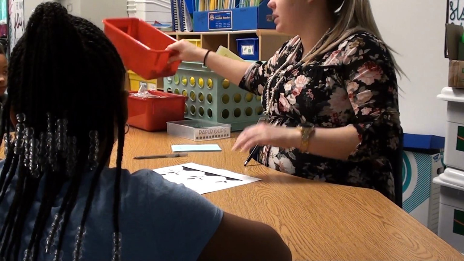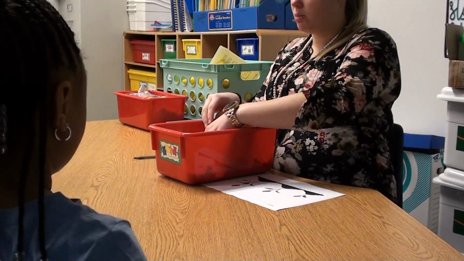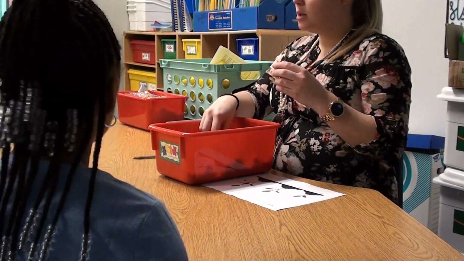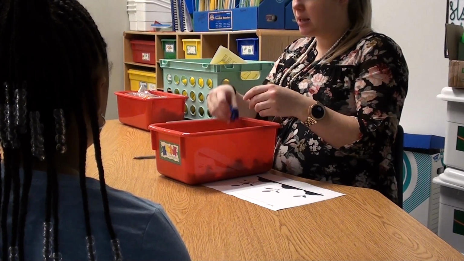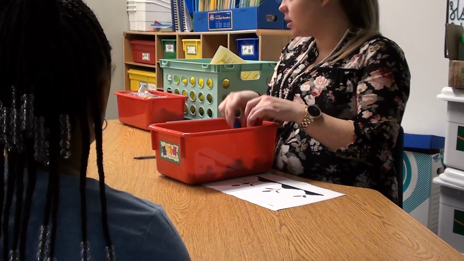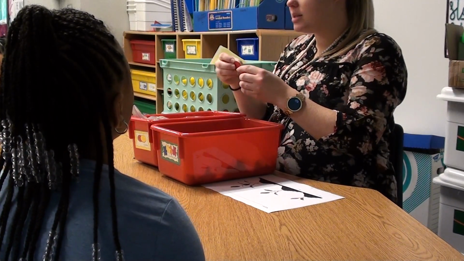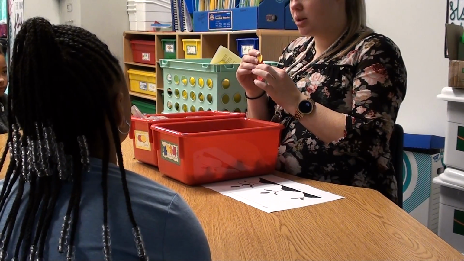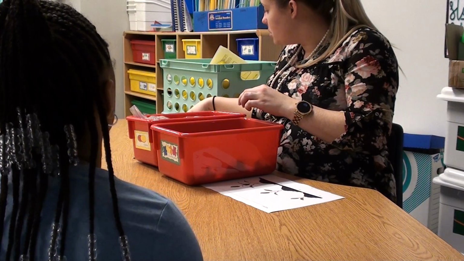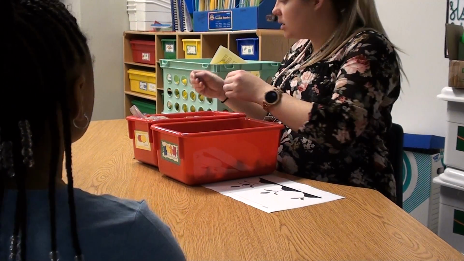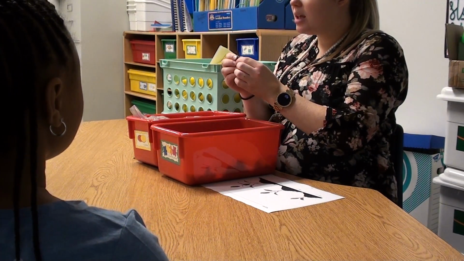So I have some different things we can measure with. We could measure with some counting bears. We could put them on top of each other and see how many bears it's worth. We could use some counters. We could stack counters on top of each other to measure those. Or we could use paper clips to measure. Any of these things, anything can measure.